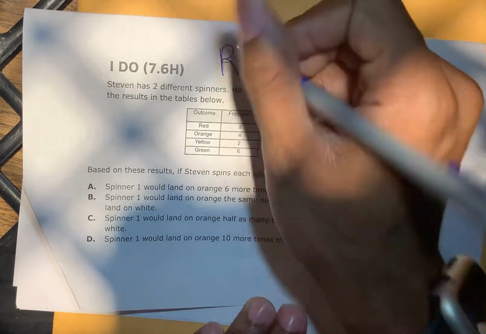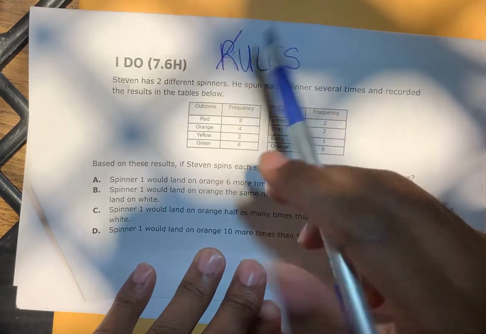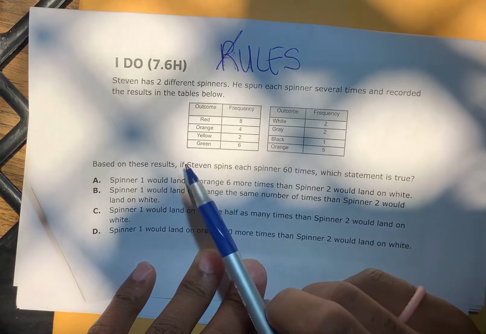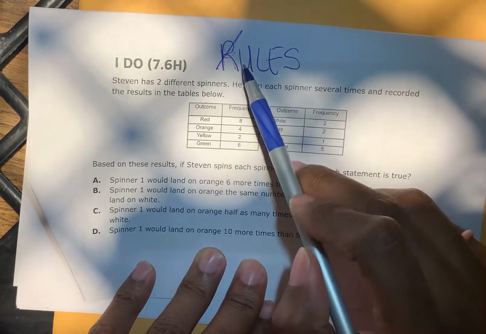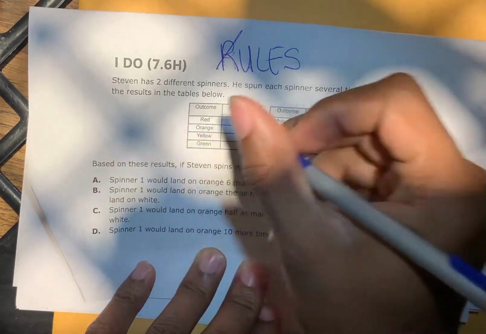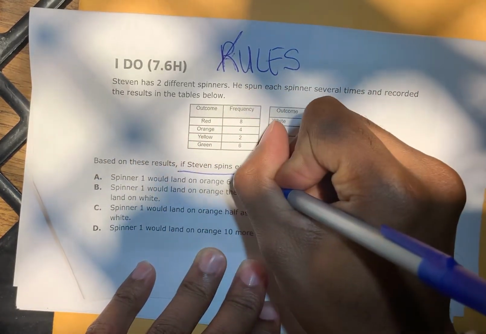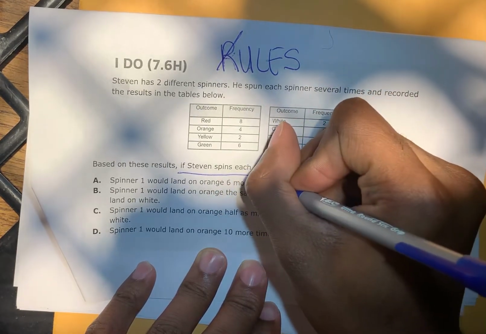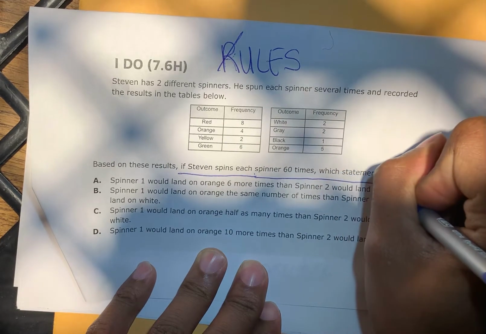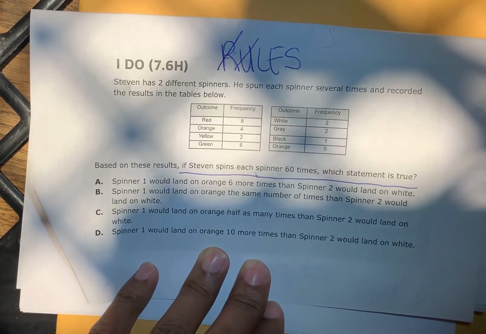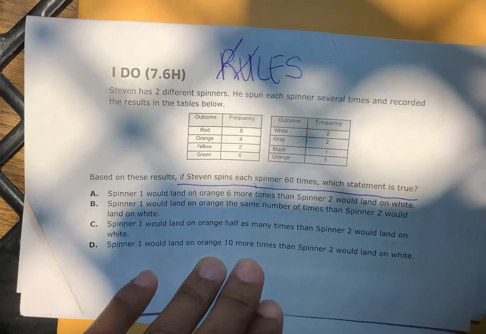All right, we read the entire word problem. I read the entire word problem, and I read the specific question and the answer options. Next, I'm going to underline the specific question. Based on these results, if Stephen spins each spinner 60 times, which statement is true? All right, I underline the question. Next, I label and annotate by circling all numbers and boxing all keywords.